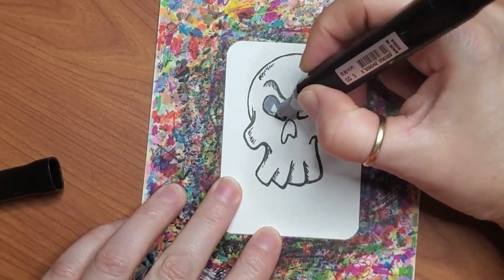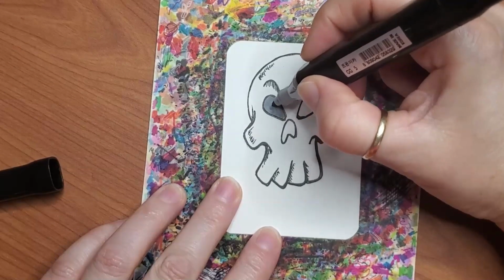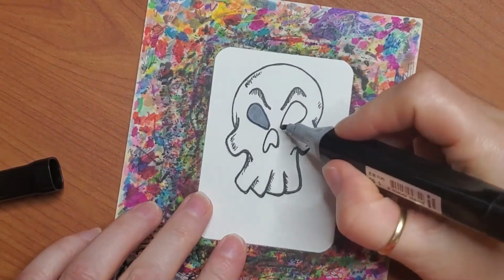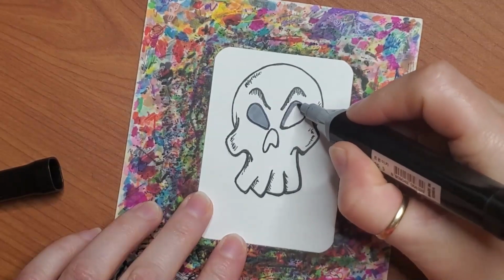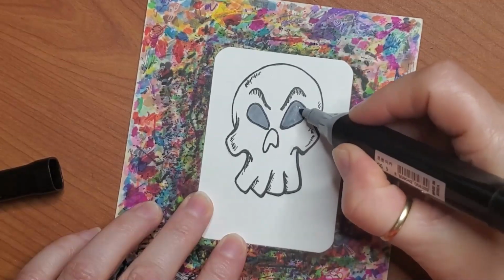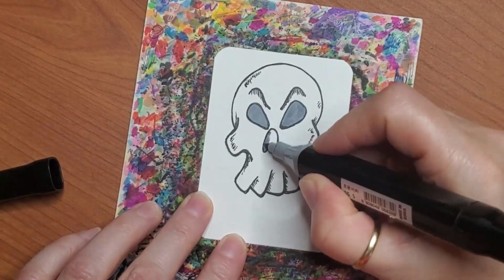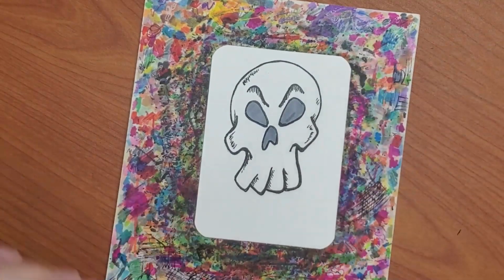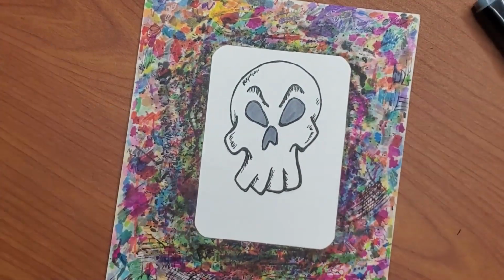And your style will develop by practicing, trying different things, experimenting, looking at other people's art and seeing what sort of things you like and don't like. Your artistic style is going to develop through practice and repetition.